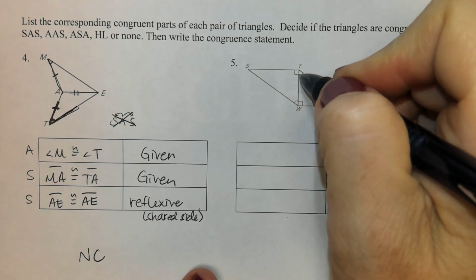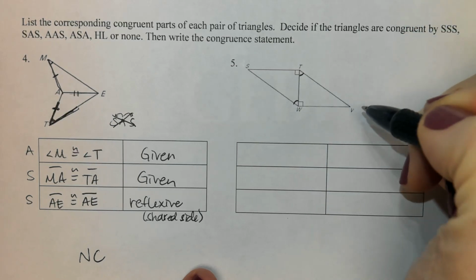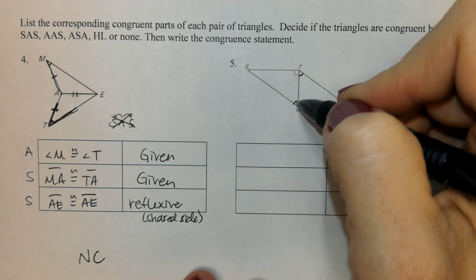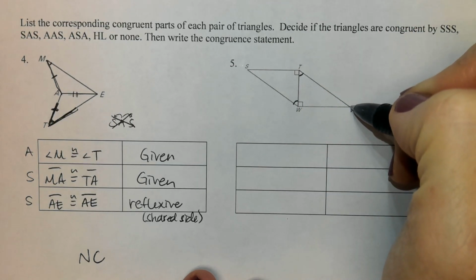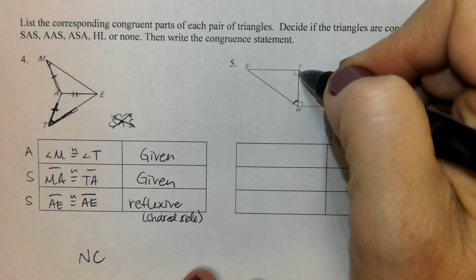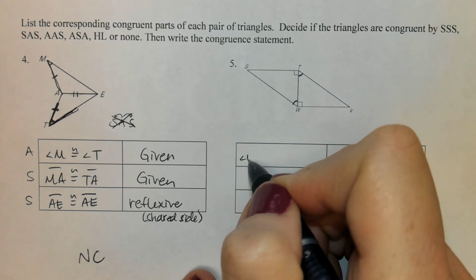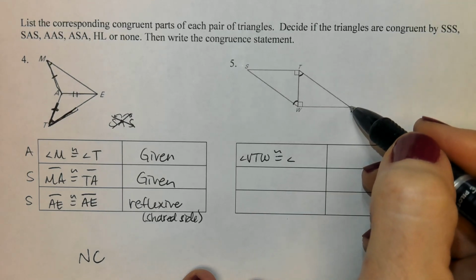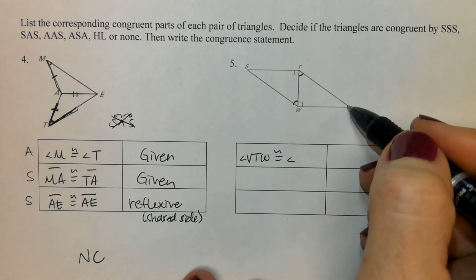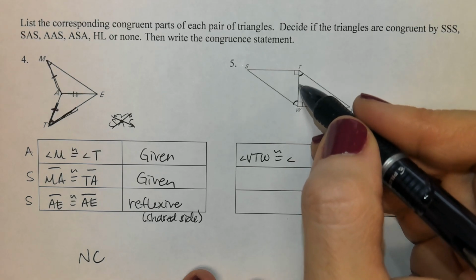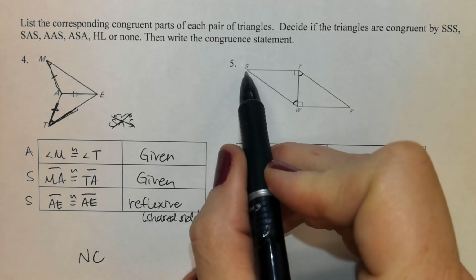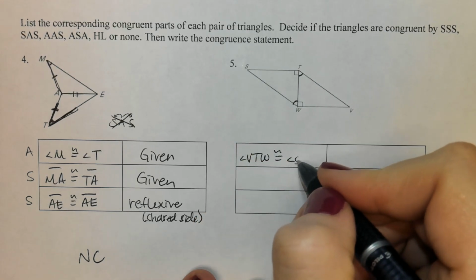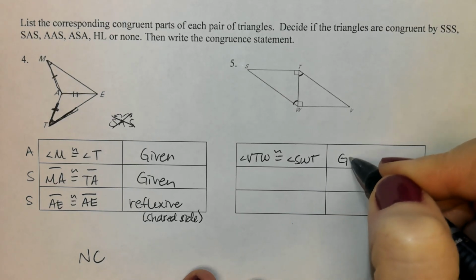One more. I've got this arc mark and that one, so I know those are equal. This time we have to use 3 letters. I can't just say angle T. So we're going to say angle VTW is congruent to, and we started off out in space, and then we came towards the 90. So we're going to start at S and come towards that 90, so SWT. That was given to us.